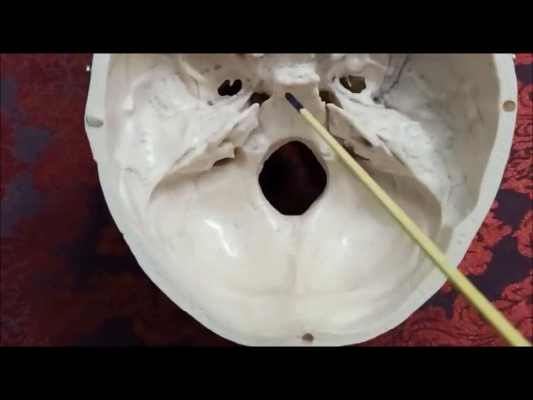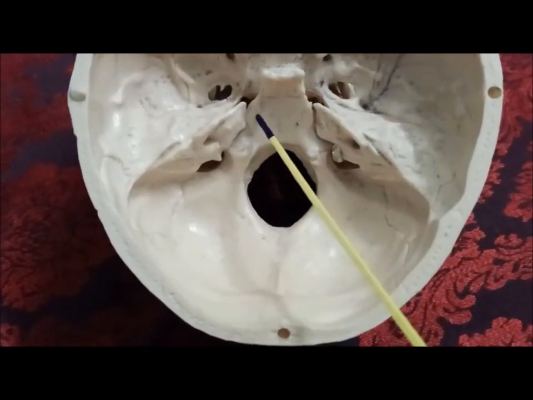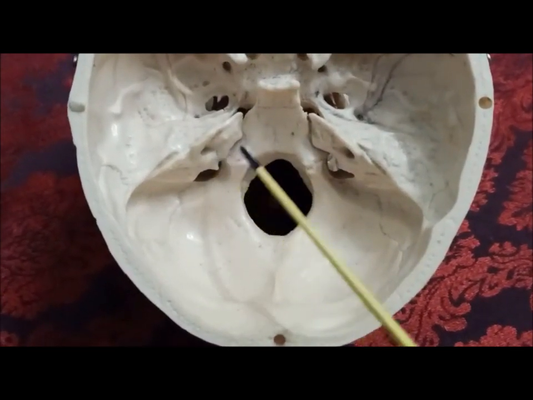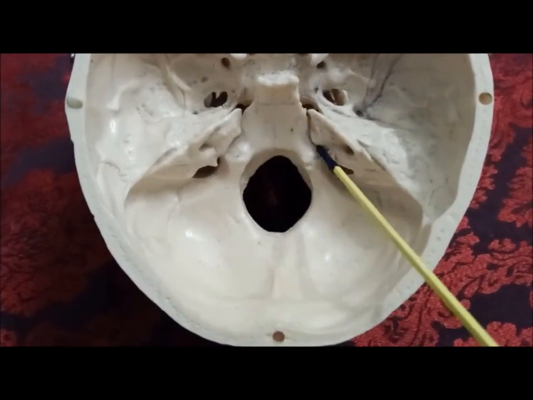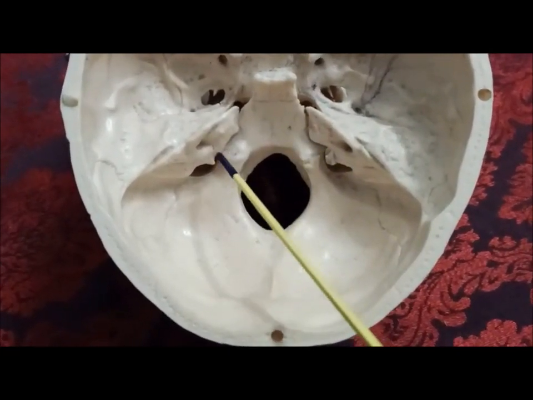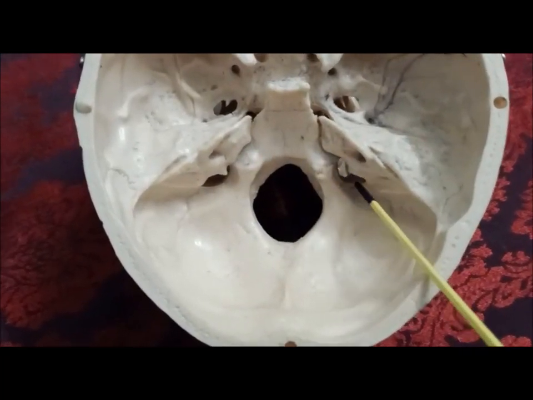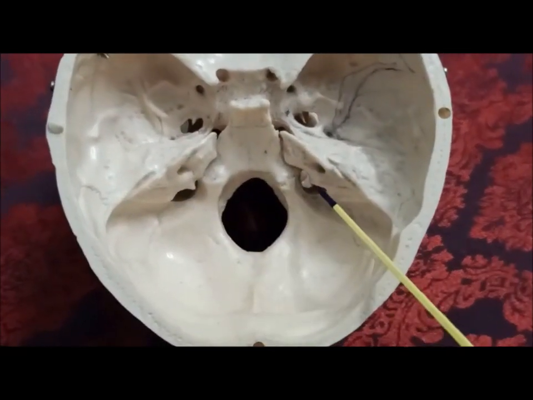Okay, it lodges pons and medulla. Now, if you can see, there is a fissure on each side of the clivus. This is called as petro-occipital fissure. It lodges inferior petrosal sinus on each side. Now, just in the posterior part of the petro-occipital fissure, there is a foramen. You can see here, this is called as jugular foramen.